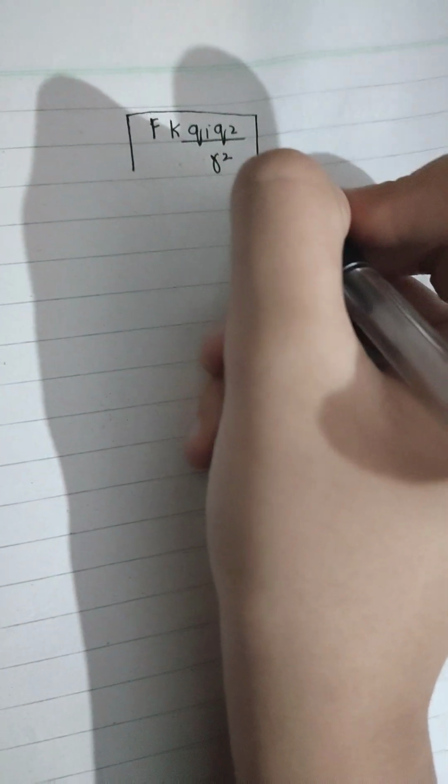In this video we will be continuing our Coulomb's law. Now we have discussed that Coulomb's law is F equals K Q1 Q2 upon R square. In the last video I forgot to place a square on R, so the square on R will also be a part of the formula. So this is what the formula of Coulomb's law looks like.